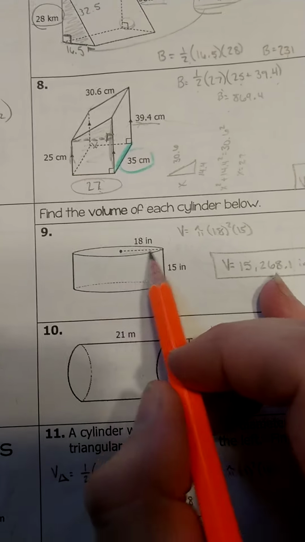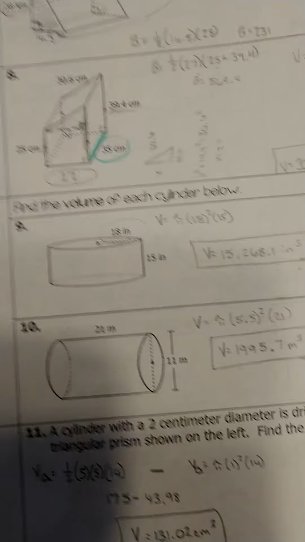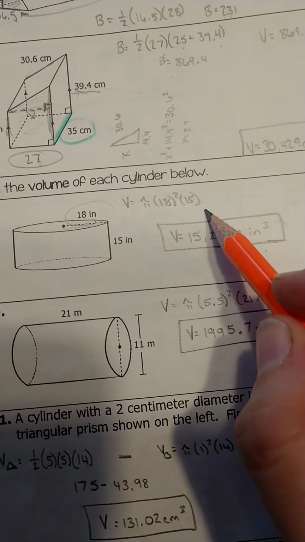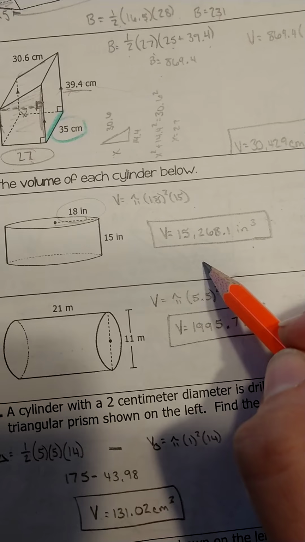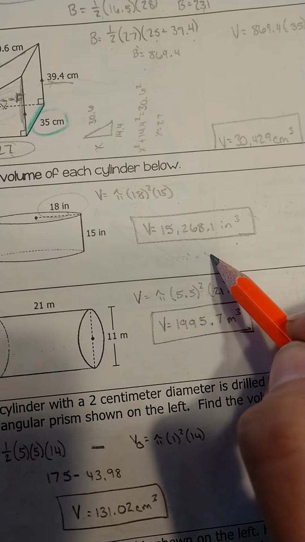So on number 9, for example, 18 is your radius. Your height is 15. And you plug that information into your formula, plug it into your calculator, and you get 15,268.1 inches cubed. You literally cannot get any easier than this.